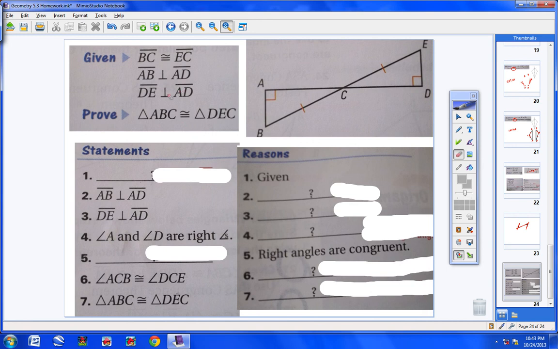Now, I want to show you something. Do you see how there's 3 things they've given to us in the given? I like to put all those in step 1 and just write the word given once. But if you'll look, they've split all 3 of these up into the first 3 steps. Boom, boom, boom. And how do I know that? Because it says given over here. So right here, AB is perpendicular to AD. I know that's going to be given. It has to be. It's given. And then look right here, DE is perpendicular to AD. So the reason I can write that would also be given.